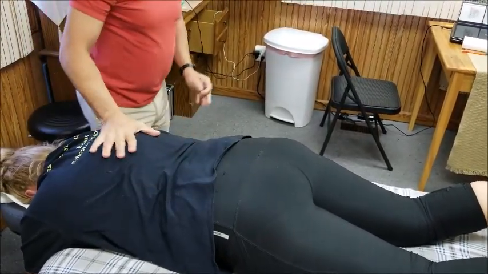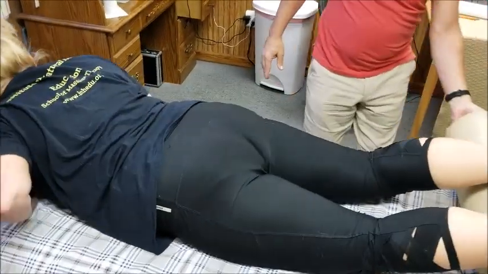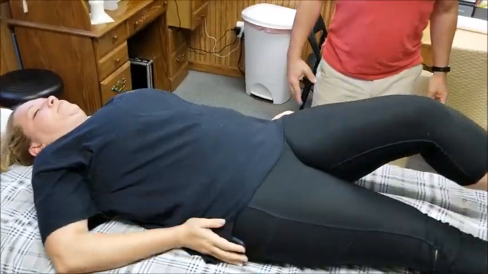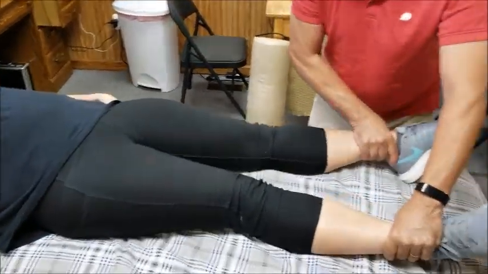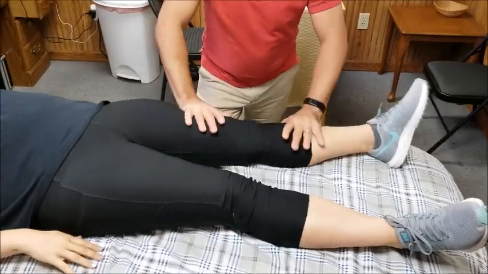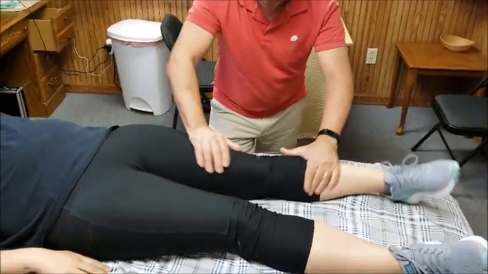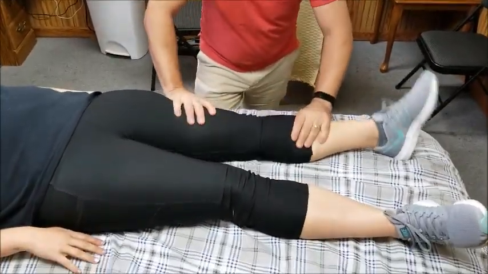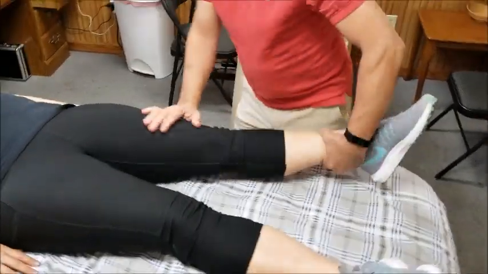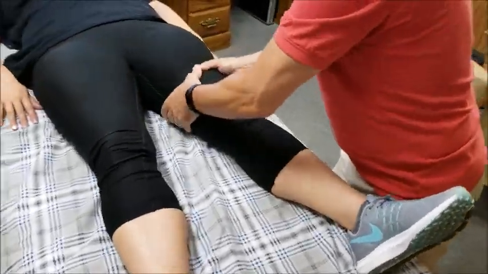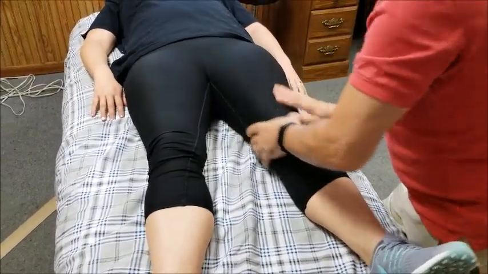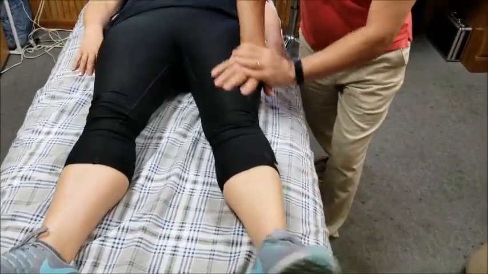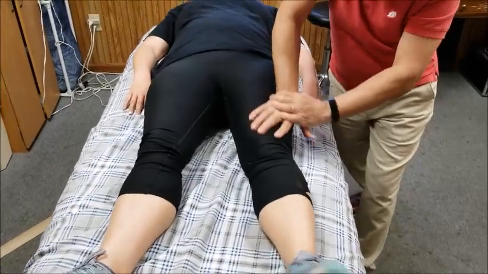Now with the client in the supine position, the therapist should initiate the work by rocking the leg, which will assist with the internal lubrication and relaxation of the femoral iliac joint. Apply gentle LDT on the quadricep muscles and also on the adductor muscles.